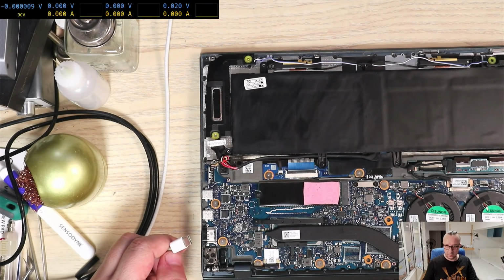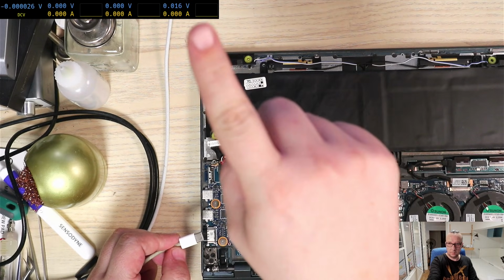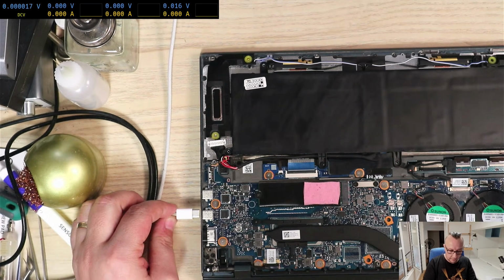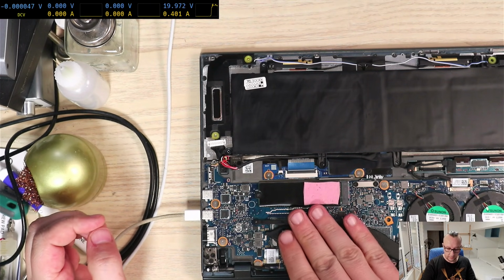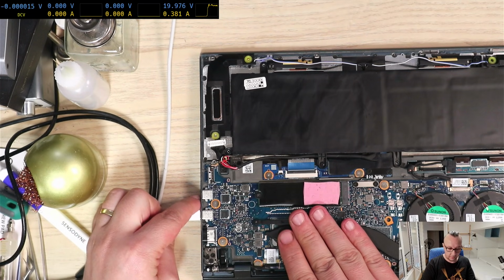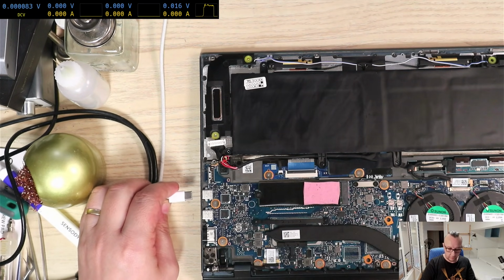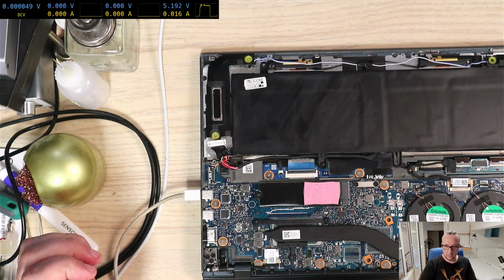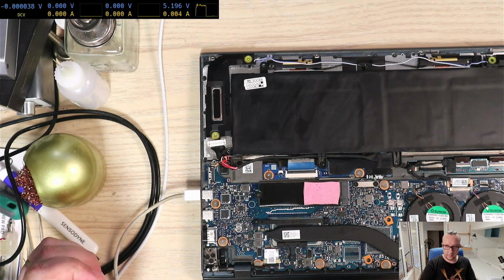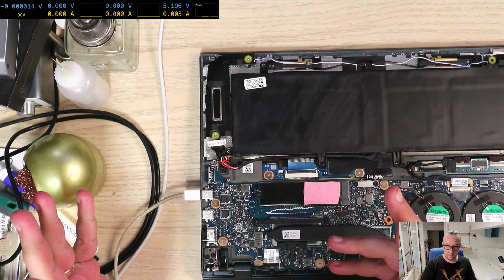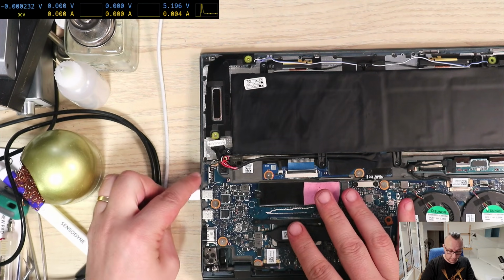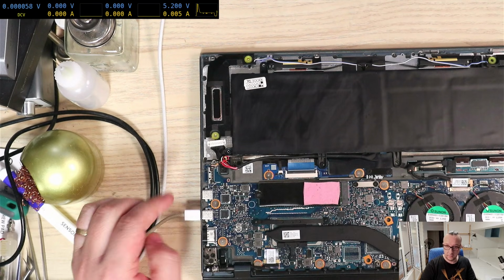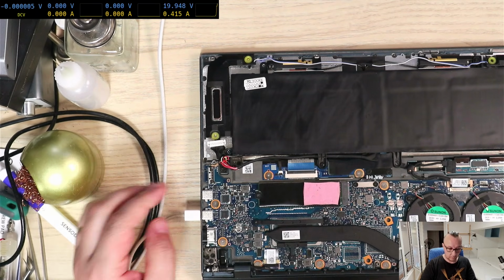So let's put the instruments on the screen, and we see the USB supply right here, the last one. And check here, if I connect this, you see it switches to 20 volts, and the laptop is actually starting. I can feel the CPU getting warm. Good. Now if I connect the other port, you can see that nothing happens. We are still on 5 volt and 4 milliamps. Nothing. Now going back here, we go back to 20 volts.